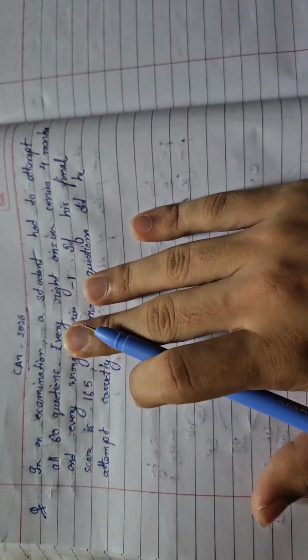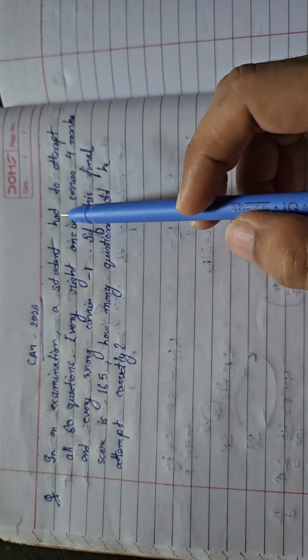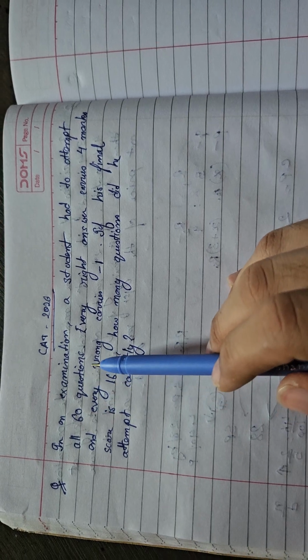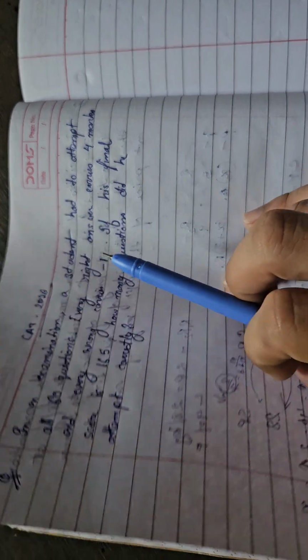Let us look at another classic CAT problem which can be asked in CAT 2026. So the problem says, in an examination, a student had to attempt all 60 questions. Every right answer carries 4 marks and every wrong answer carries -1 marks.